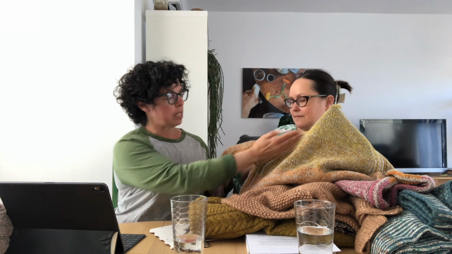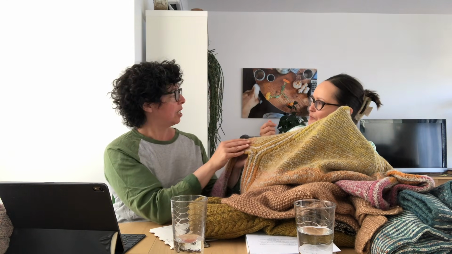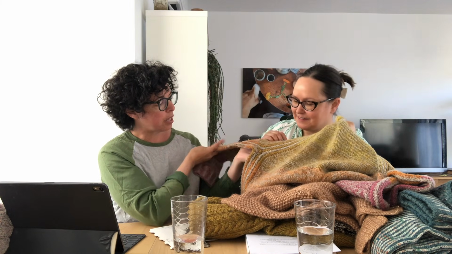Sorry, I'll back up. Is this top down or bottom up? This is bottom up. Okay, so when we talk about doing the decreases in the yoke from the bottom up, where are they happening here with the pattern? Are they incorporated in these stitches, or are we working it before we do the decorative part?